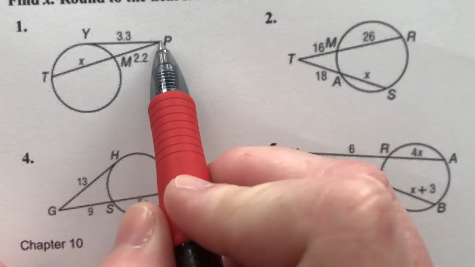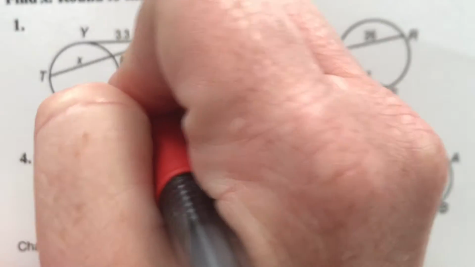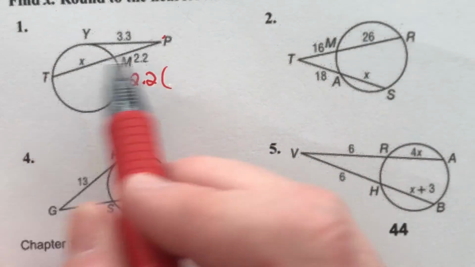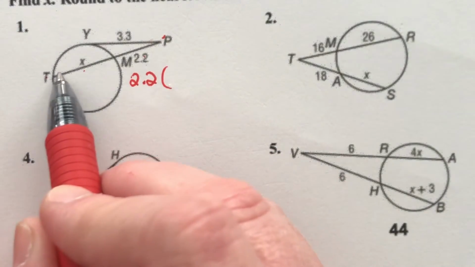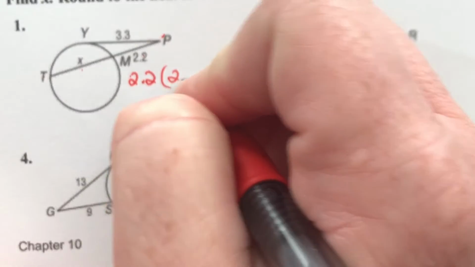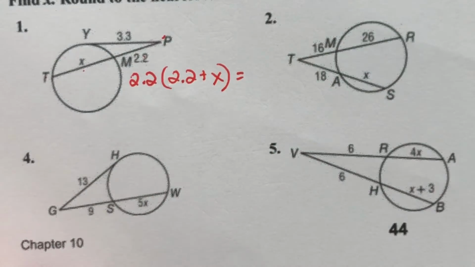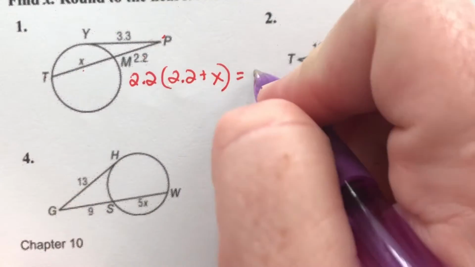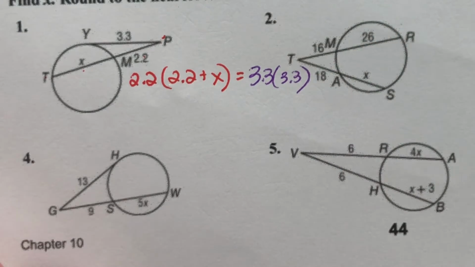Okay, so we're going to multiply this outside portion times the whole thing. 2.2 times, now the whole thing here is 2.2 plus x, right? It doesn't give us the length of the whole line. So 2.2 plus x, and that's equal to this top line, the outside portion times the whole thing, 3.3 times 3.3, which is actually 3.3 squared, right?